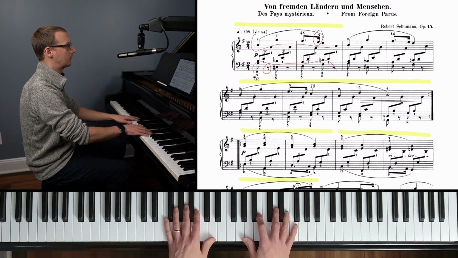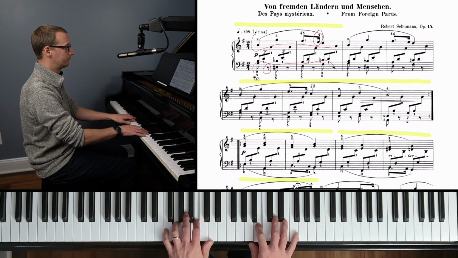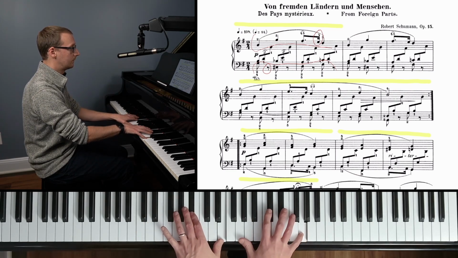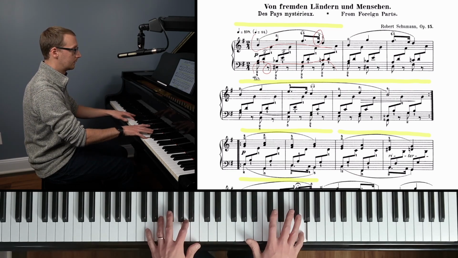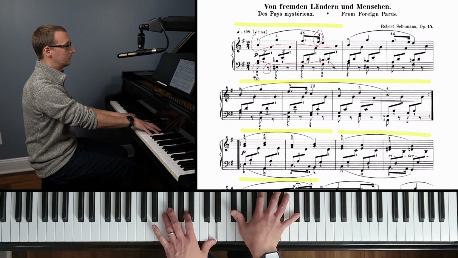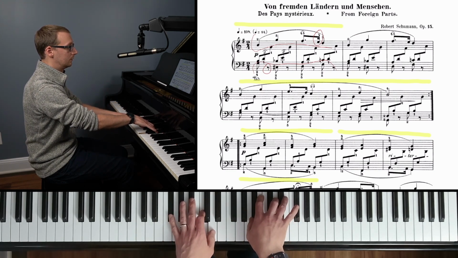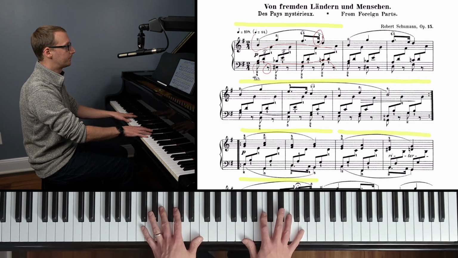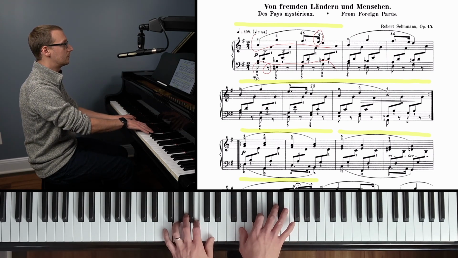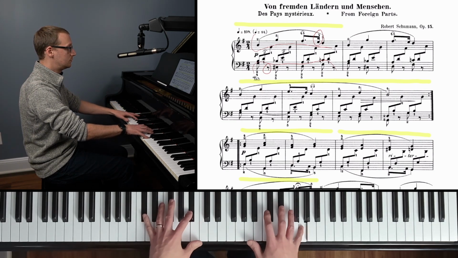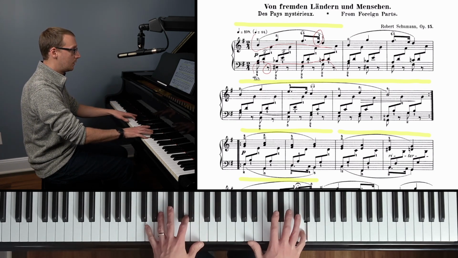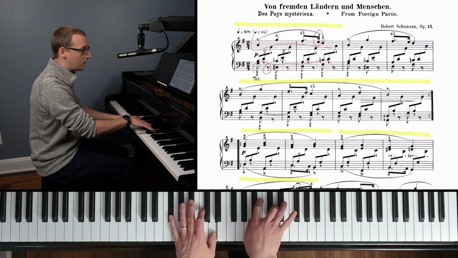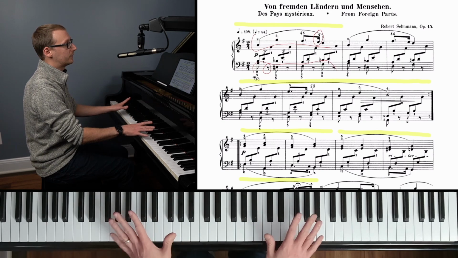Let me show you what it sounds like with pedal. I'm going to go really slow. Clear here. Clear and substitute. Right? That's what you want to go for. And I'll show you the counting. 1 O let, 2 O let, 1 O let, 2 O let. So hopefully that makes sense.